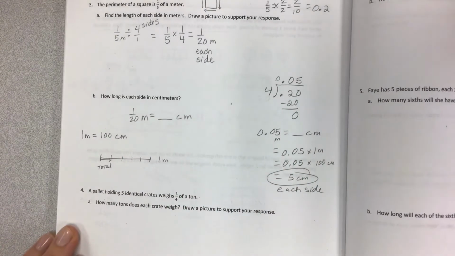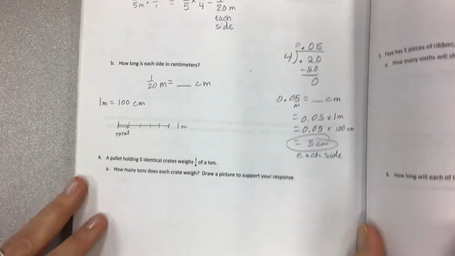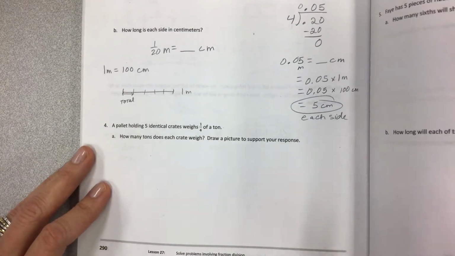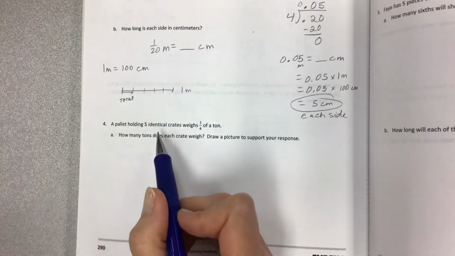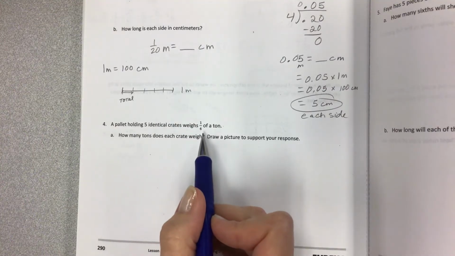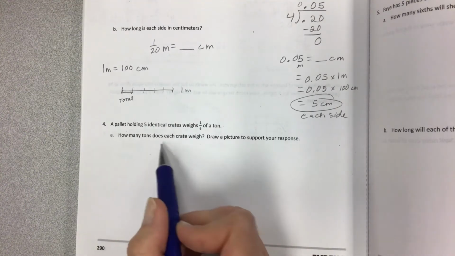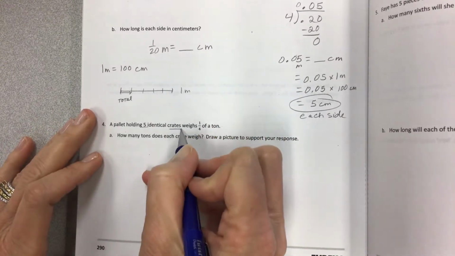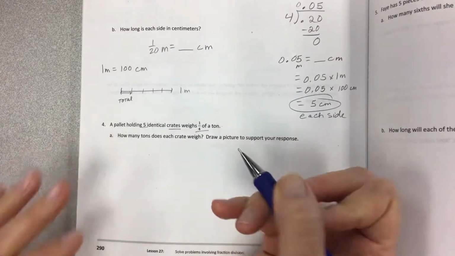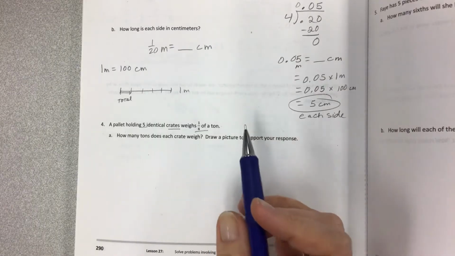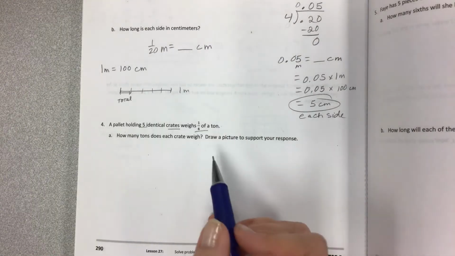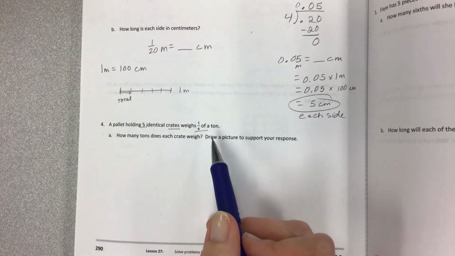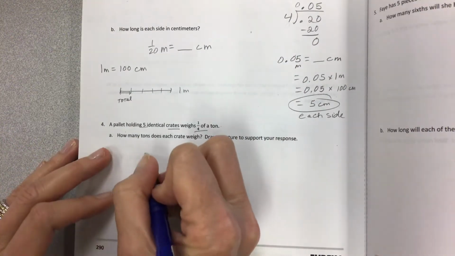If I have more time, this is kind of a long lesson. I could come back and show you more ways to work on that. Okay, a pallet holding 5 identical crates weighs 1/4 of a ton. How many tons does each crate weigh? 5 crates, and the total is 1/4 of a ton. Again, refer back to page 167 to see that a ton is 2,000 pounds. So make a tape diagram.